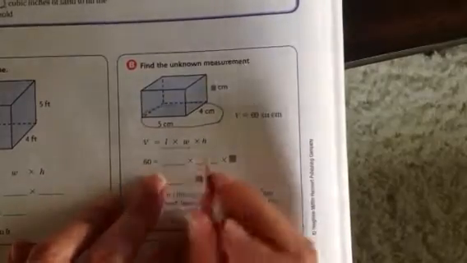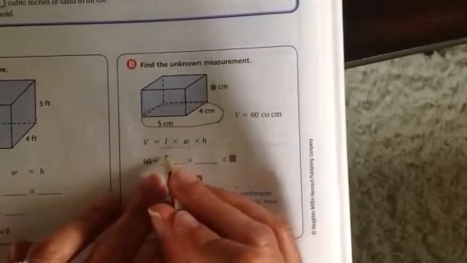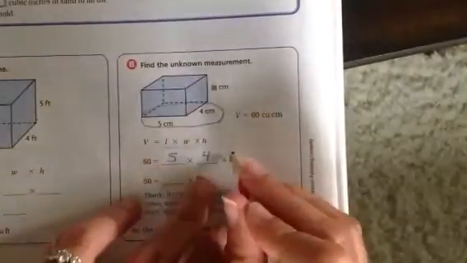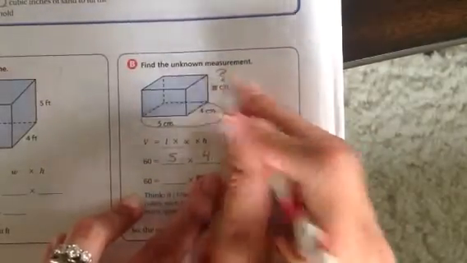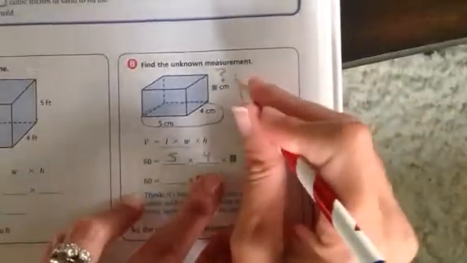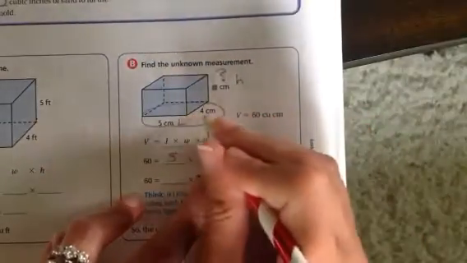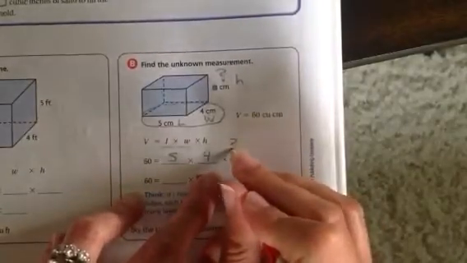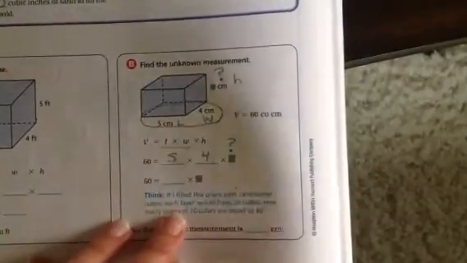So if the total is 60 cubic centimeters, and our length and our width is 5 times 4, we want to know what the height is. This is the height that's missing. So here's our length, here's our width. The height is the missing piece. So that's what we want to figure out.